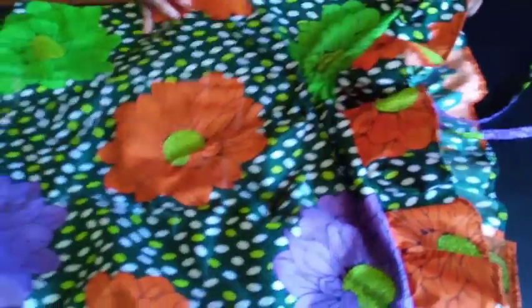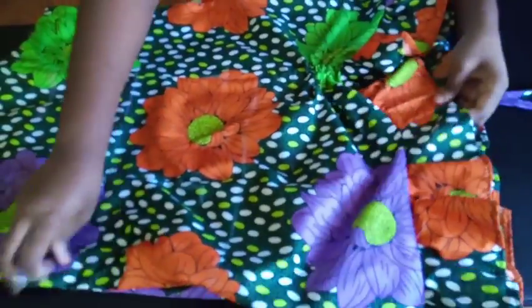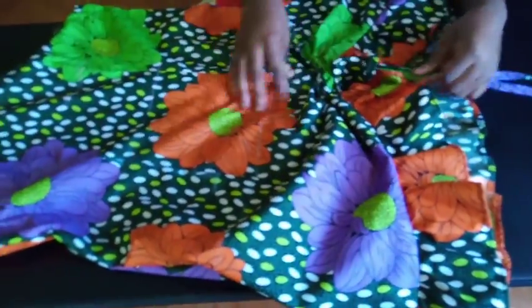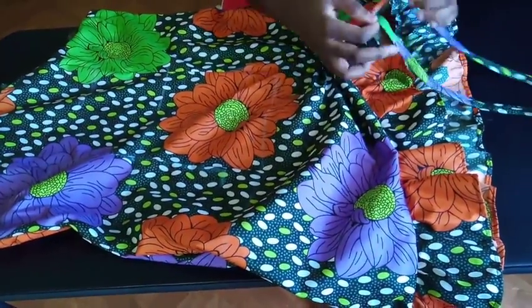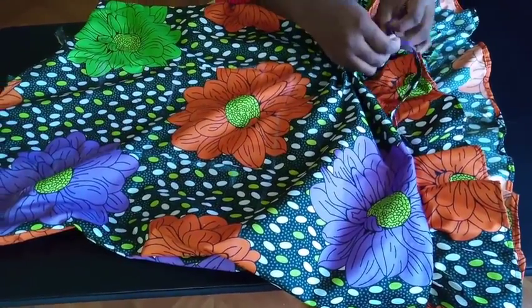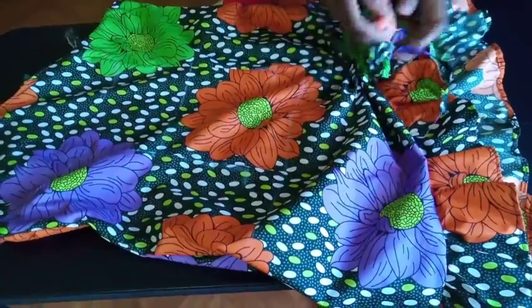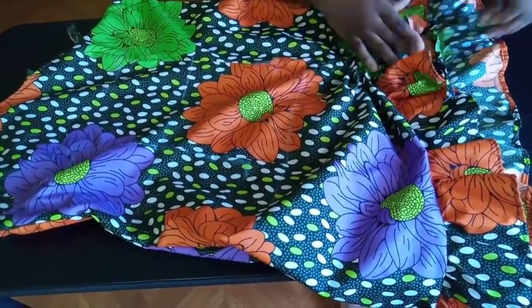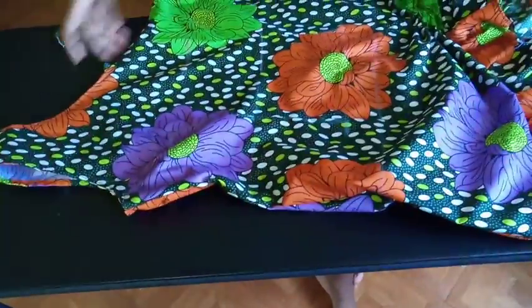So you see what it looks like right now. This is it here. You pull it up and then you tie it how you want to tie it. So that's basically the style of this dress: one shoulder with a ruche on one side. So you see, and then the rope drops. This is what it looks like here.